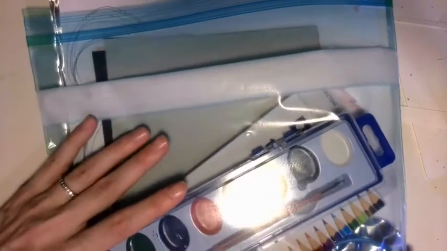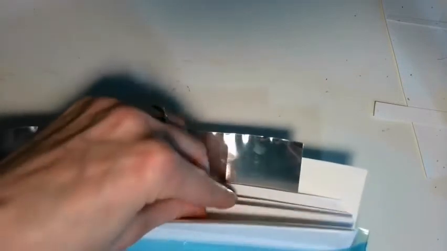So here's my art kit, and I need to get out my sketchbook so I can work on it. As luck would have it, I don't actually have one, so I'm going to pretend like I do by getting out just a blank sheet of white paper here to show you. And for this project, I, of course, am going to be needing a pencil.